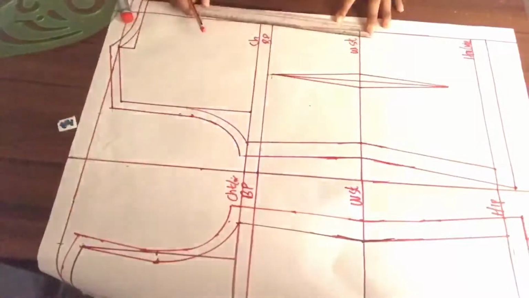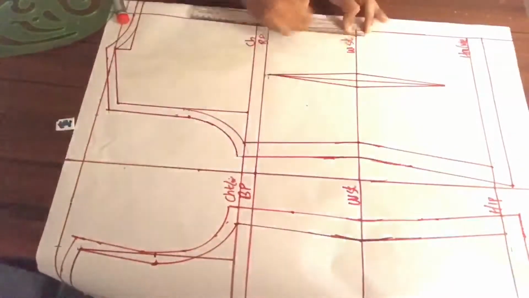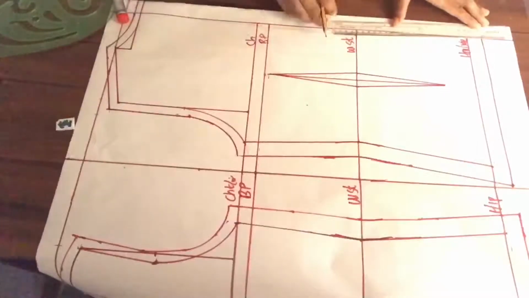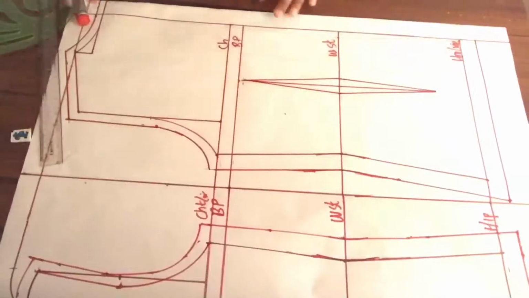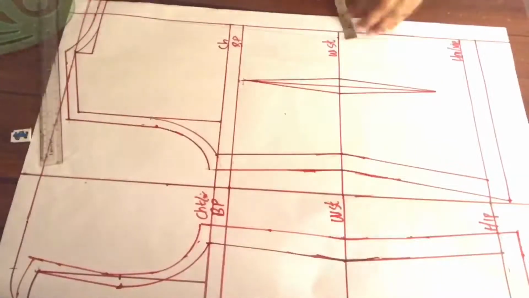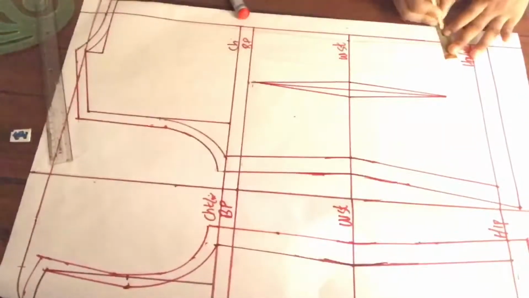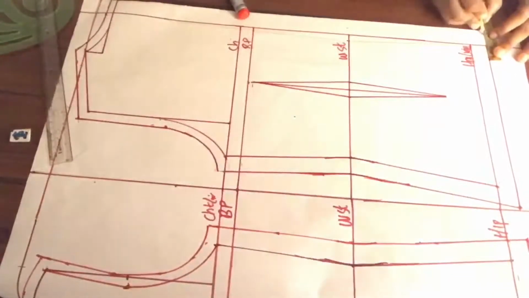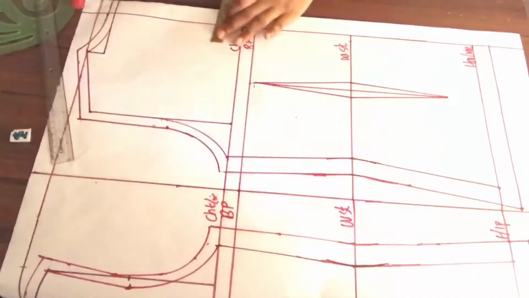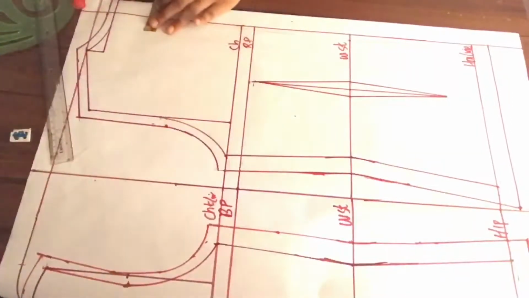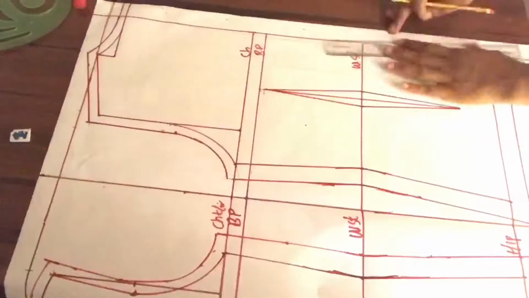After I have done this, the next thing I will do is shape out my zipper as well. You discover that after you have done this on your pattern and transferred it to your fabric, when you are about to insert your zipper at the back, you discover that there's a big difference. The zip will curve with the back, because the back is not straight, so it will curve the way the natural back is supposed to be.